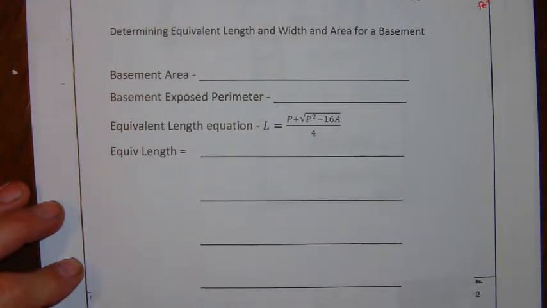This video discusses determining the equivalent length and the equivalent width of an odd-shaped basement.